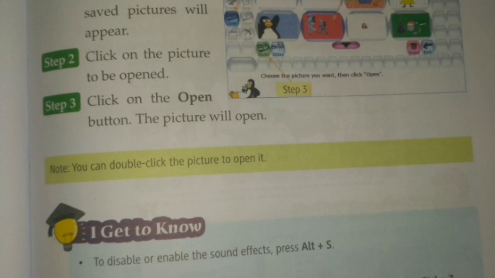And the last one is quit. When you click on the quit button, it closes the text paint window. So when you click the quit button, the text paint will be closed.